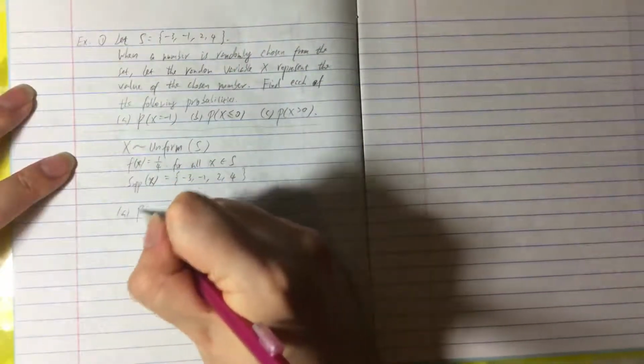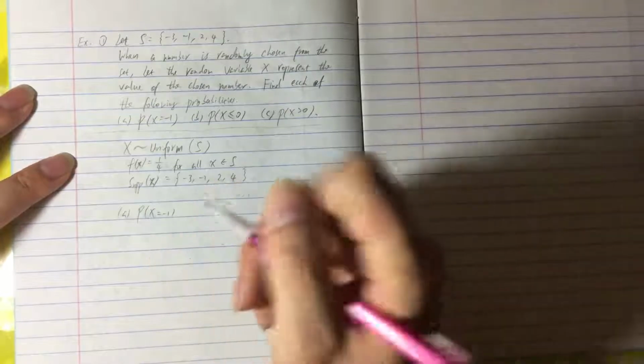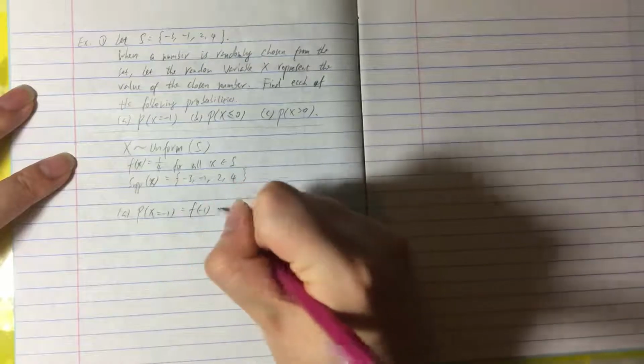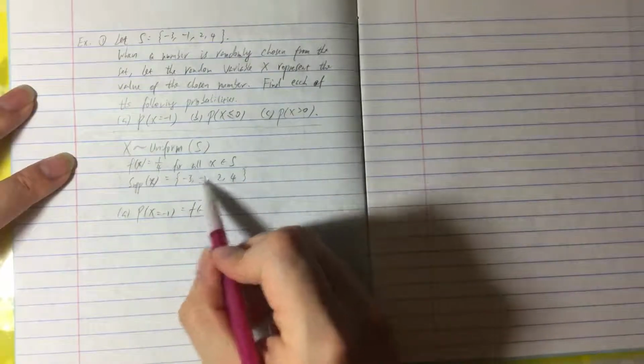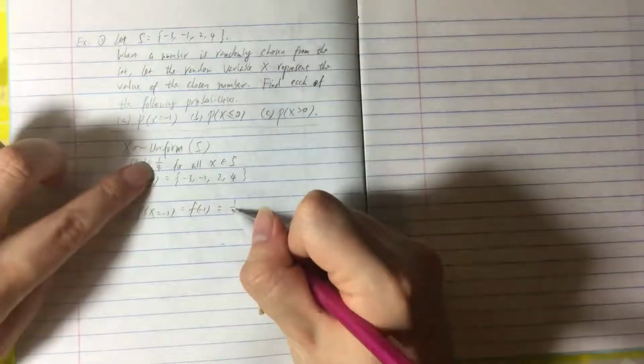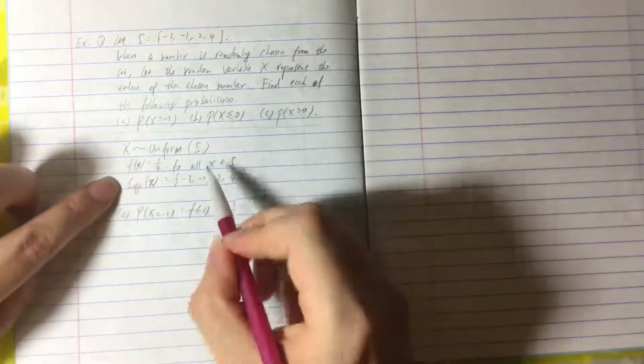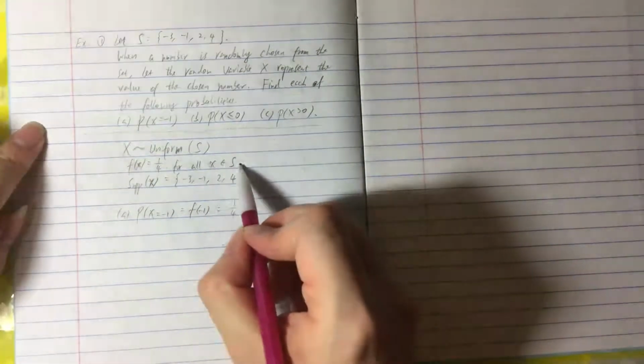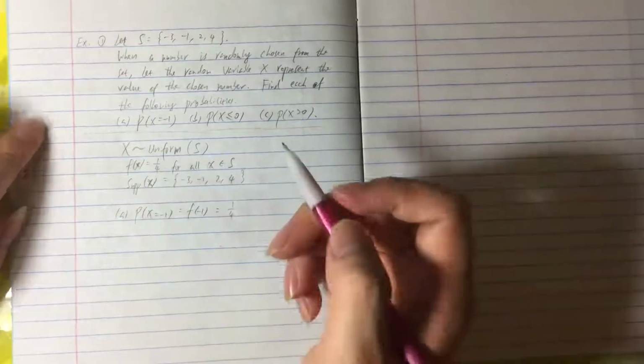Then based on this, answer the questions. First question, what's the probability that x equals -1? The probability that x equals -1 is the same as f of -1. Since -1 belongs to the set, the chance of getting -1 is 1/4. For all x in the set, the probability is 1/4.